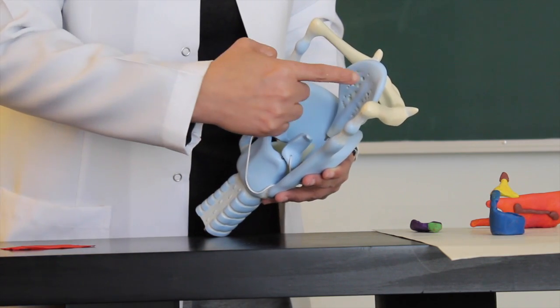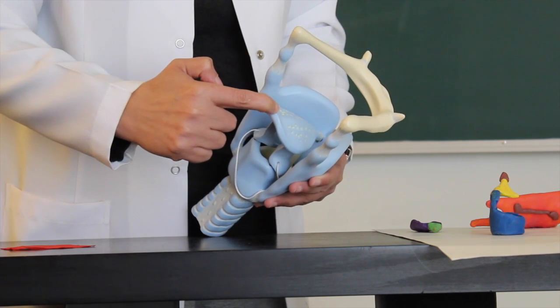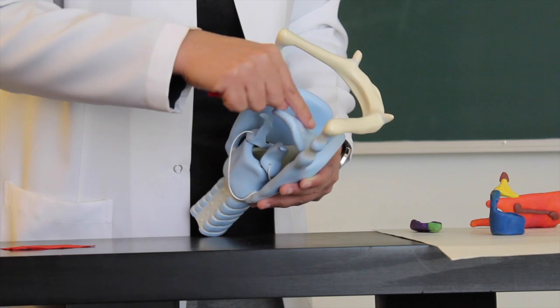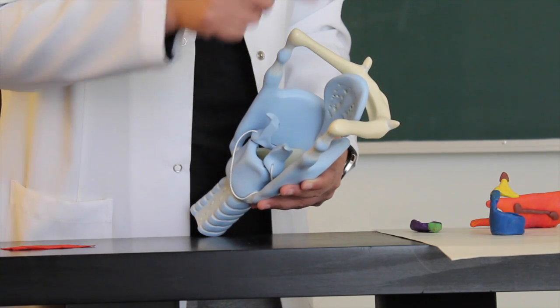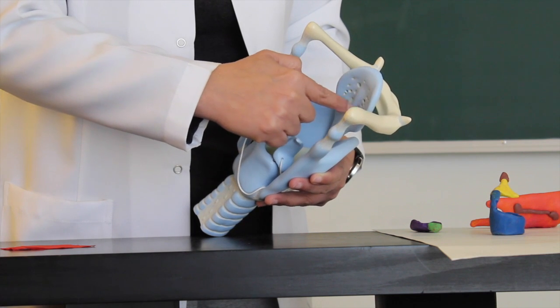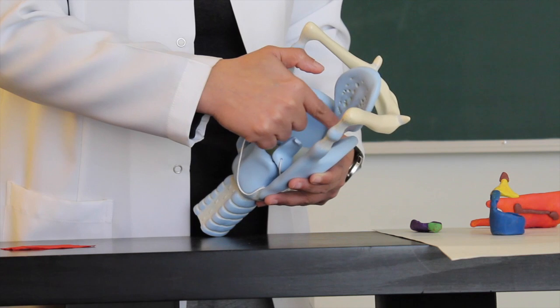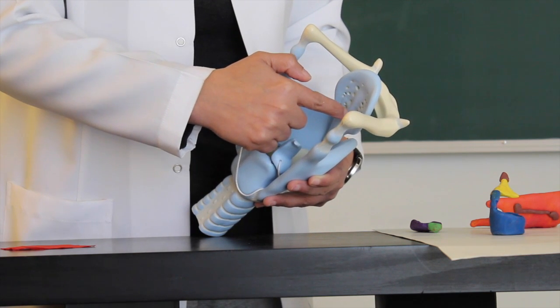Okay, so look at this structure. It's the epiglottis. The oral surface, or the top surface of the epiglottis, the superior surface, is facing the base of the tongue, and the inferior surface is facing the laryngeal inlet. Okay, so this is the laryngeal surface of the epiglottis.